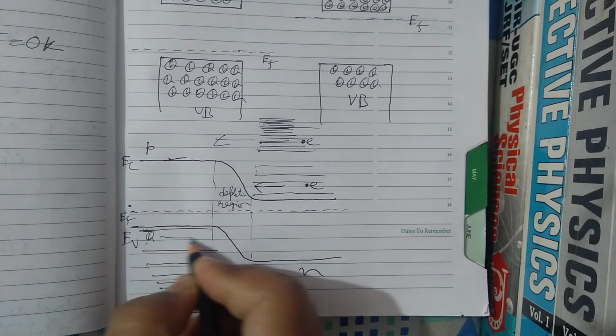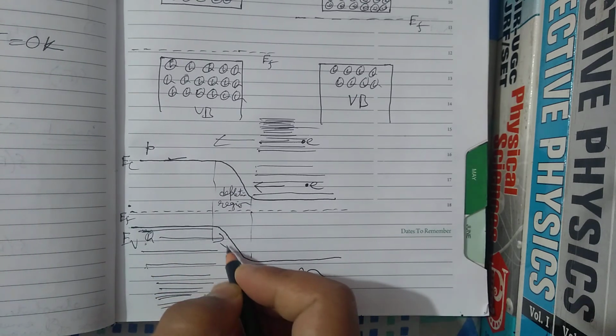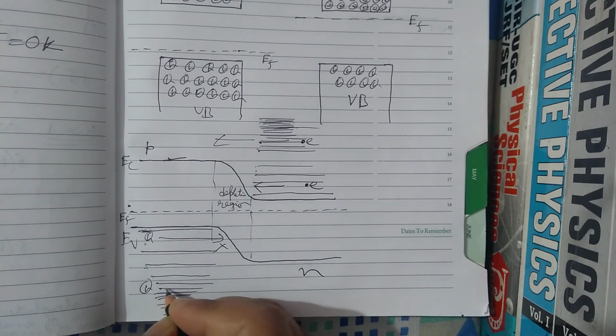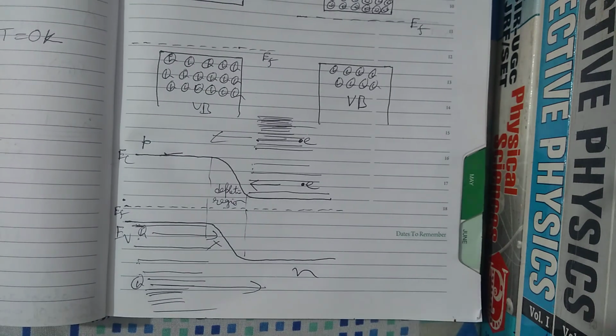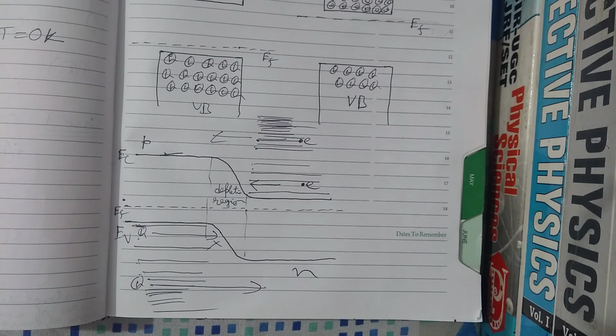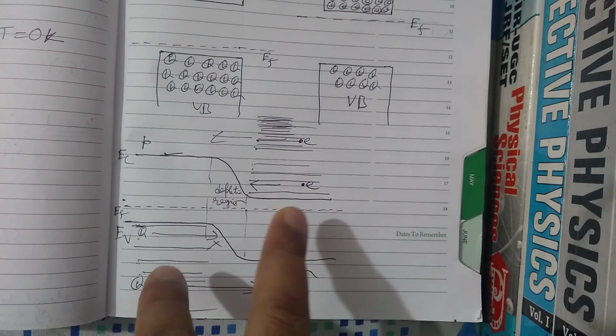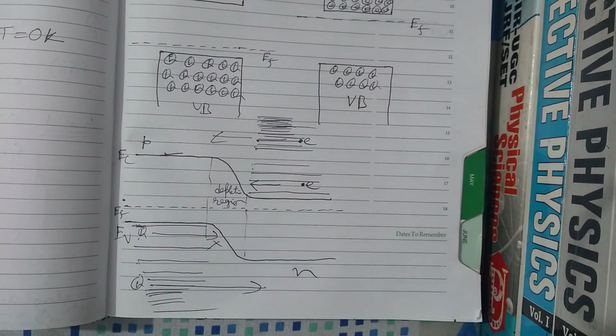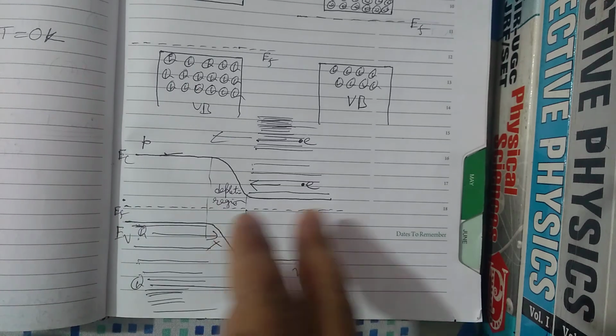If a hole wants to move from here to here it cannot, but if a hole is here, it can move past very easily. This is the thing actually. Today up till this one only I am doing. I will continue in the next class.